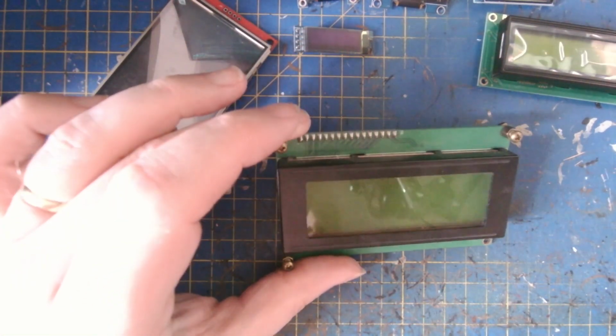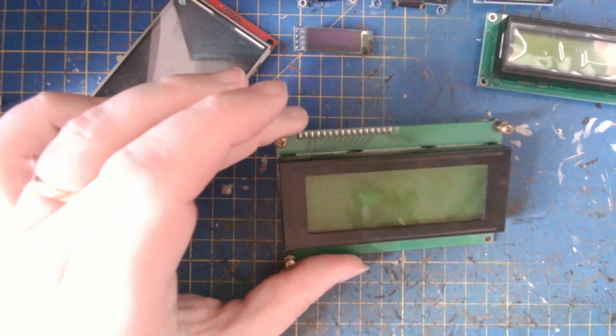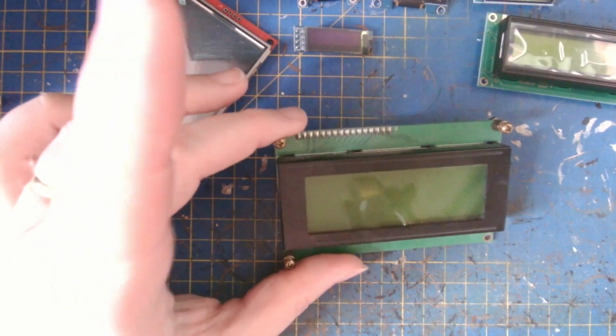So what we're going to do is connect one of these up. We'll have a look at this in the next part about how we do that. So back in a minute.